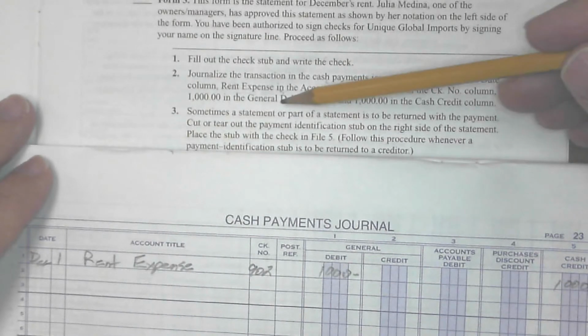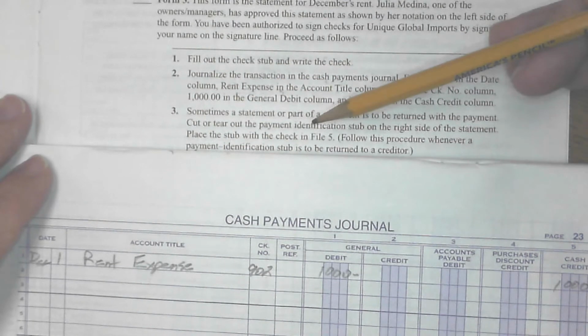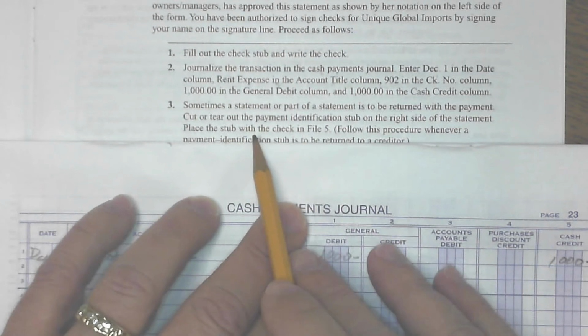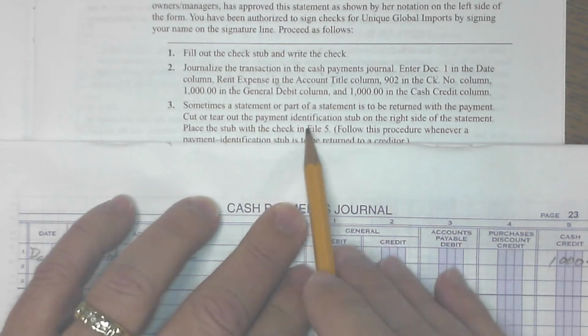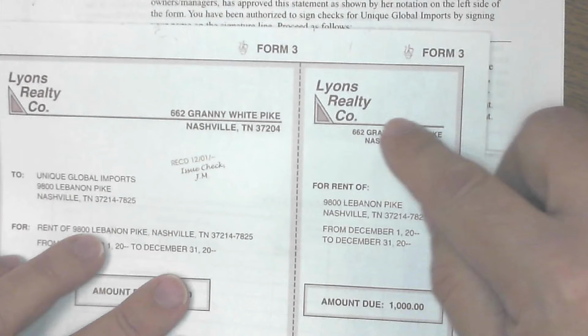So now we're on step 3. What book is this? Cut or tear out the payment identification stub on the right side of the statement. So that's going to be this part.